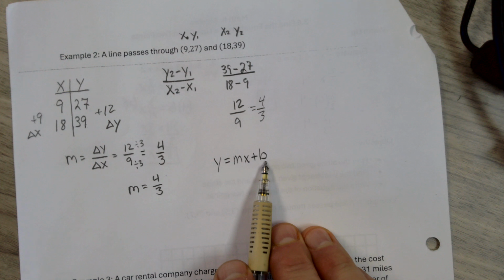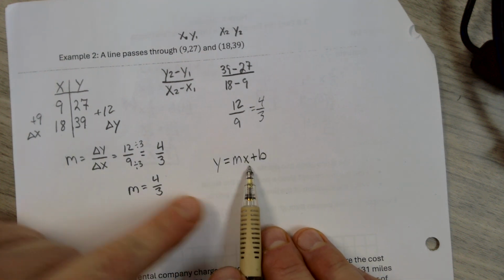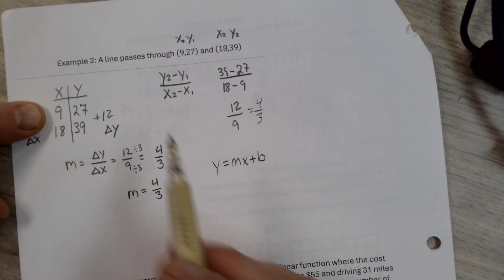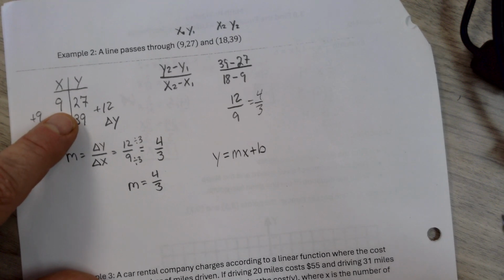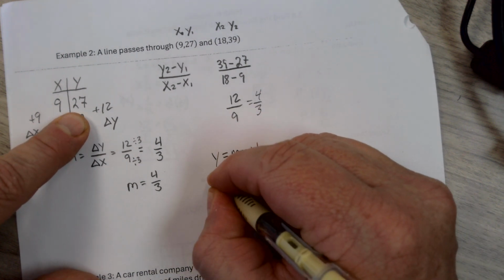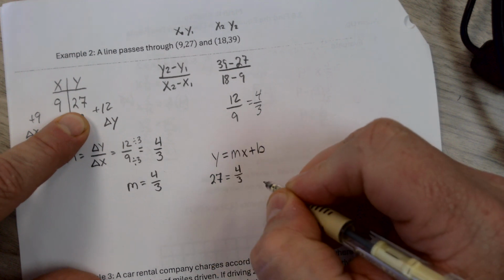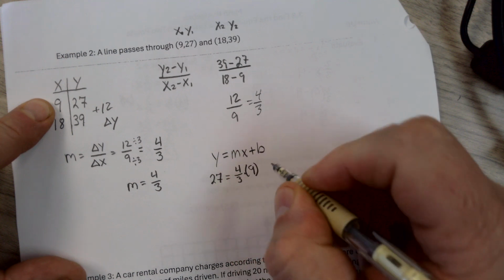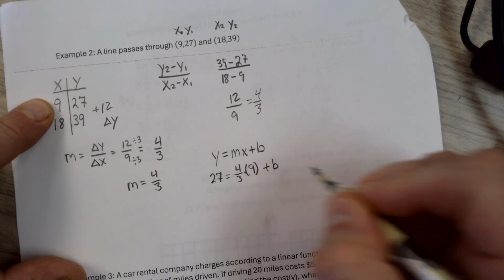To find this start value, I need to plug the 4/3 in, and I need to plug in an x and a y value. Well, I could choose 9 and 27 or 18 and 39. It's up to me. You can choose either one. I choose the one I think is easier. I'm going to go with the smaller numbers. So the y value is 27. We know this is 4/3, and the x value is 9. So put that in parentheses. Remember, 9, it should be even with the top because that's where you're going to multiply it, plus b.